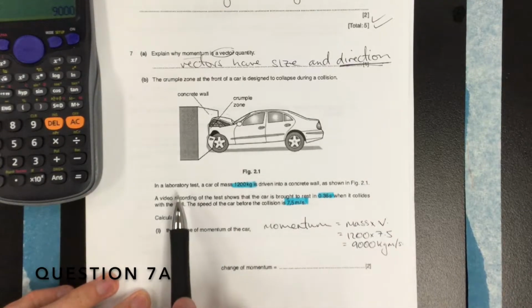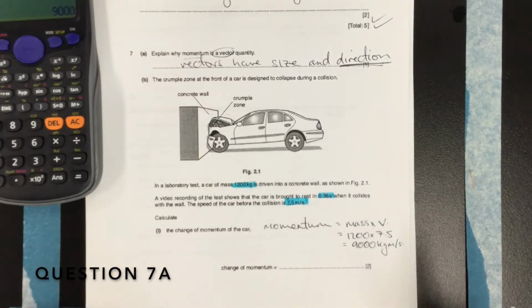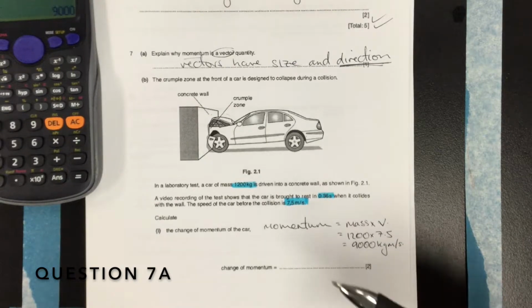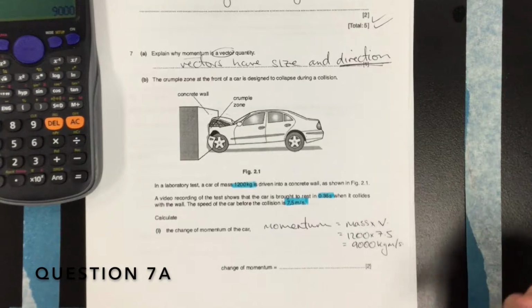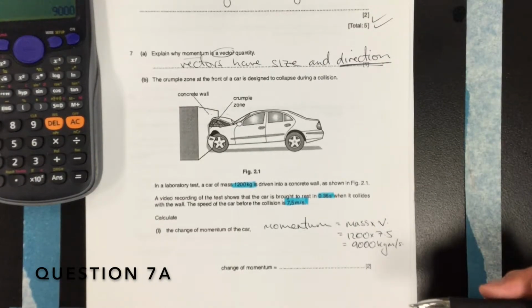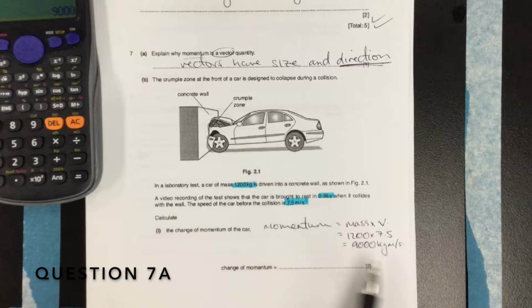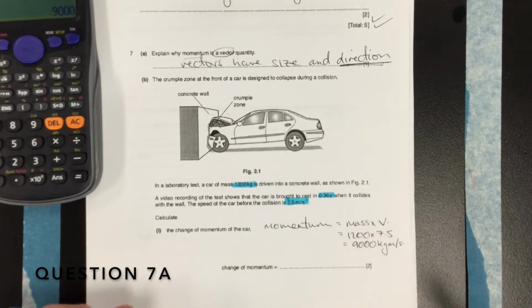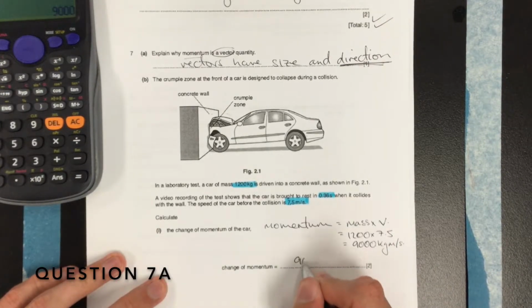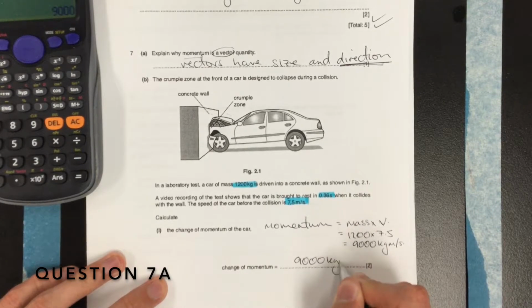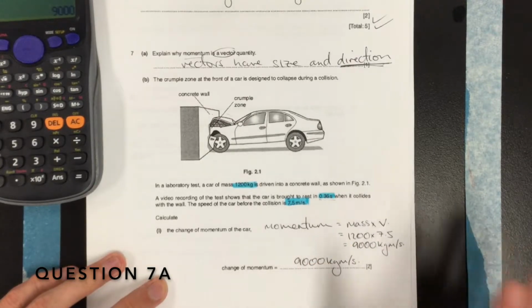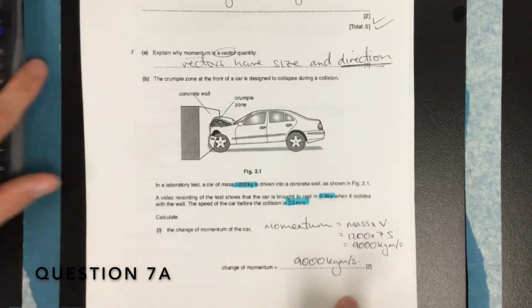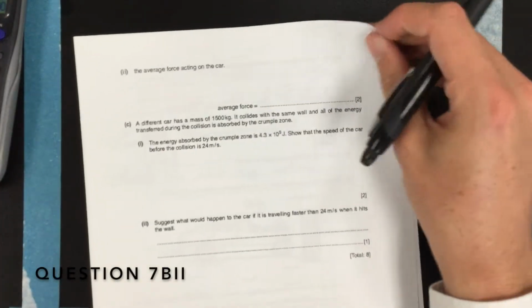So that's the starting momentum when it was moving. We've said that it drives into the concrete wall, so it's going to stop. It's going to come to a complete standstill. That means the speed will be 0. If the speed is 0, what is the momentum at the end? It is 0 as well. So the question is, what's the change in momentum from 9,000 to 0? That's 9,000, so the answer is 9,000 kilogram meters per second. I haven't used the time yet. I don't need to use that for this part of the question. That's for later. We're going to use it on this part of the question.